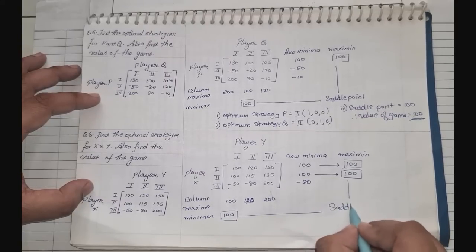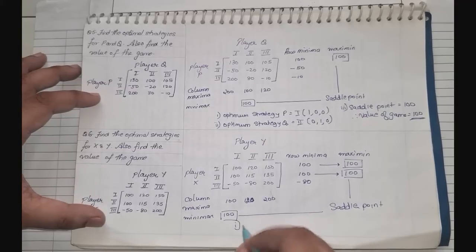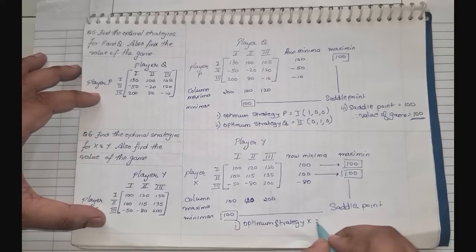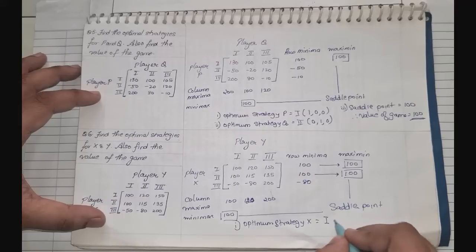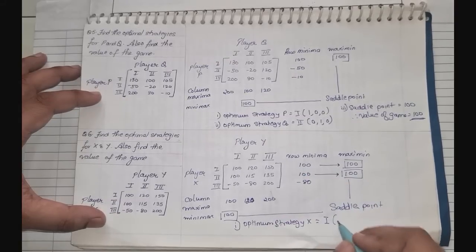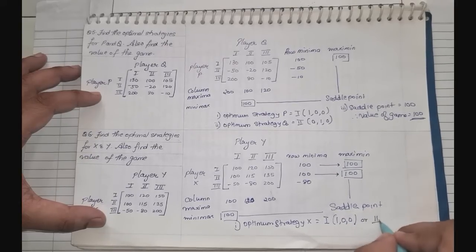Now see how you have to write this. This is very important. The saddle point, number 1, the optimum strategy for X was, now there are 2, he can go with 1. If he goes with the first option, his breakup will be 1, 0, 0. Or he can even go with the second strategy where his outcome will be 0, 1, 0.